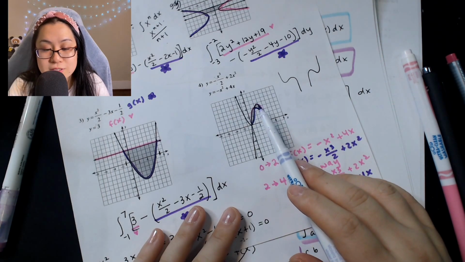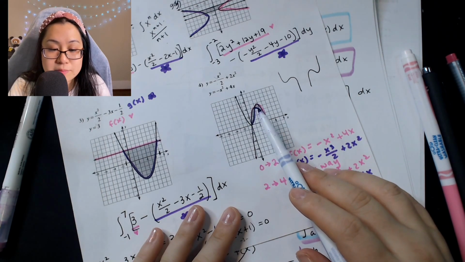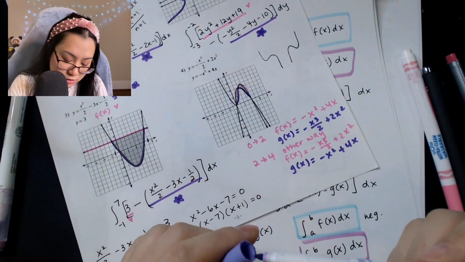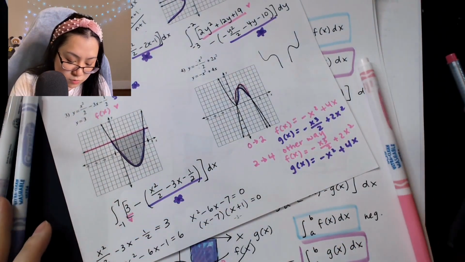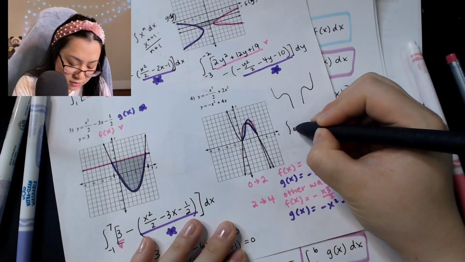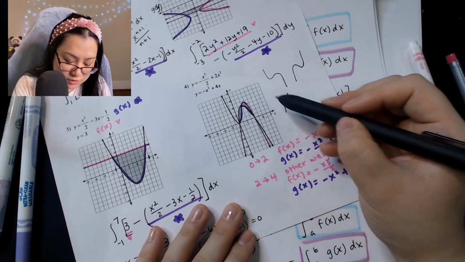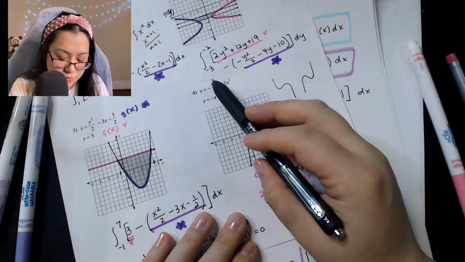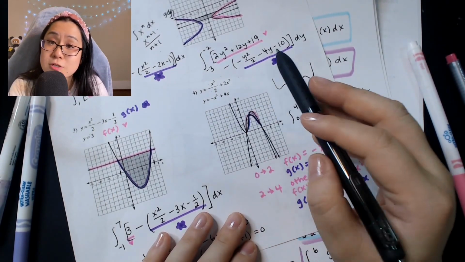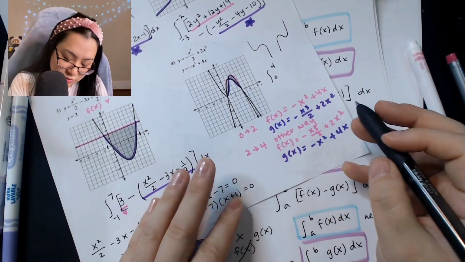Part of it is the parabola, part of it is the cubic function on top, and you especially don't want to just take this one to be f and this one to be g, okay? You have to actually break down the region.